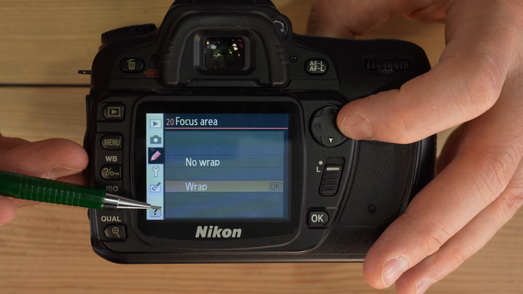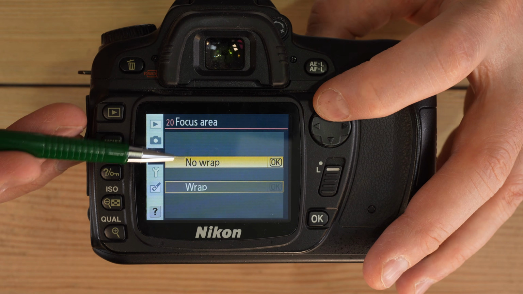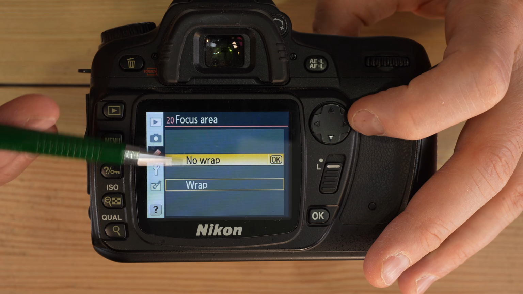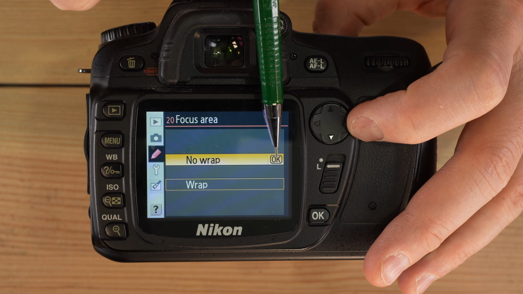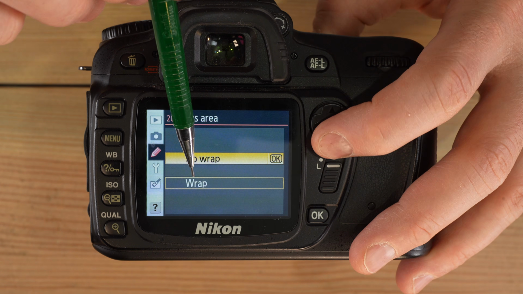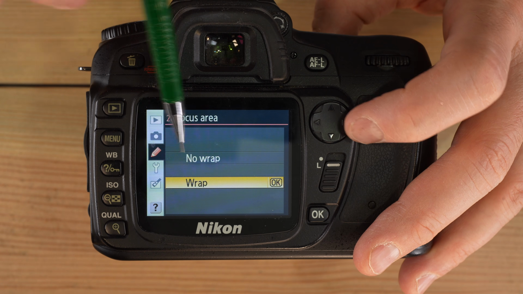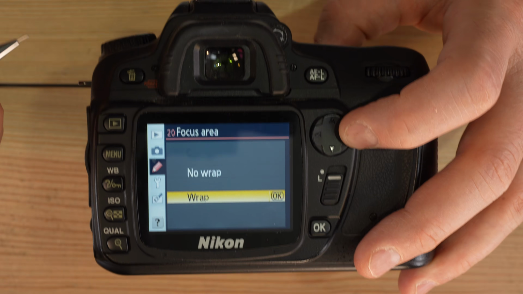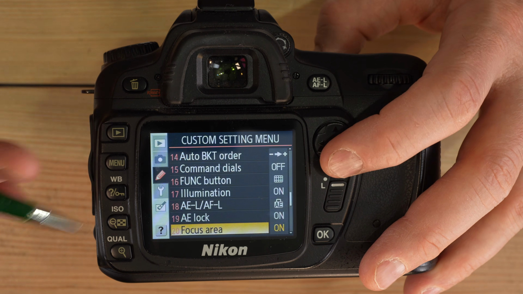Custom function number 20 is your focus area, no wrap or wrap. Basically, when you're scrolling through your focus areas, do you want to go all the way to one side and be stuck there no matter how many times you push the button? Or do you want it to wrap so that when you get to this side, you can easily get to the focus point on the other side? Totally a matter of personal preference and how you want your camera to behave.